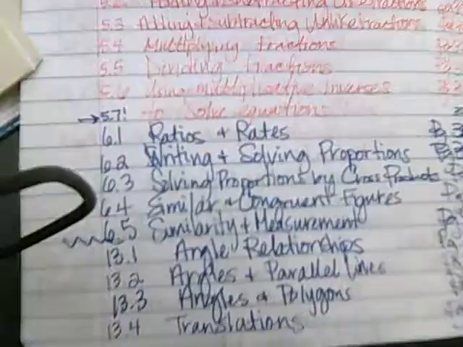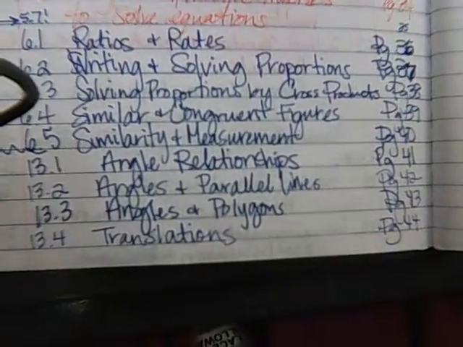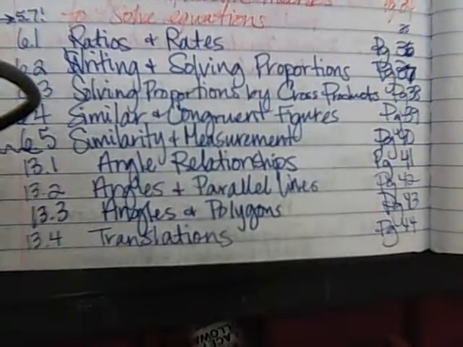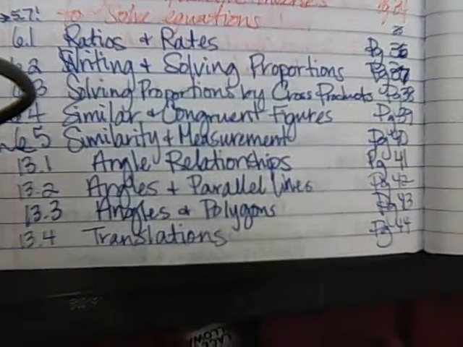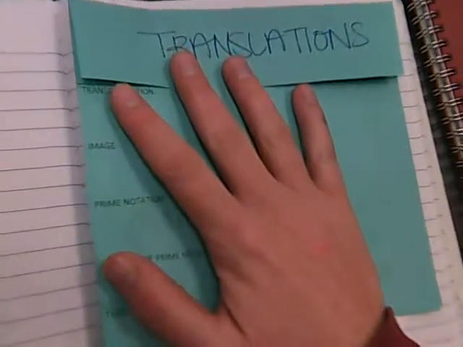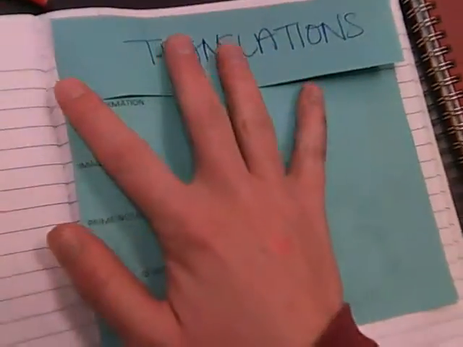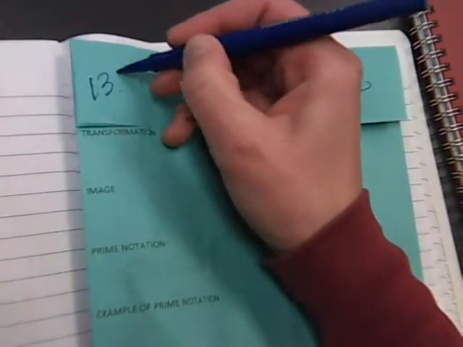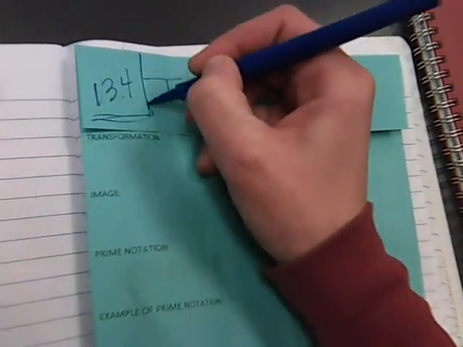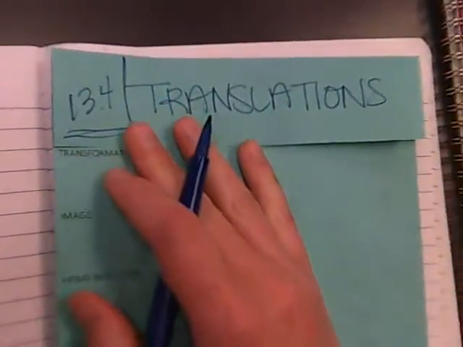Okay, the lesson for today is 13.4, translations, on page 44. You don't have to worry about your heading because you already have a foldable done. Just fold that top piece over and you can write translations across the top there. Remember, this is section 13.4, and we're on page 44.